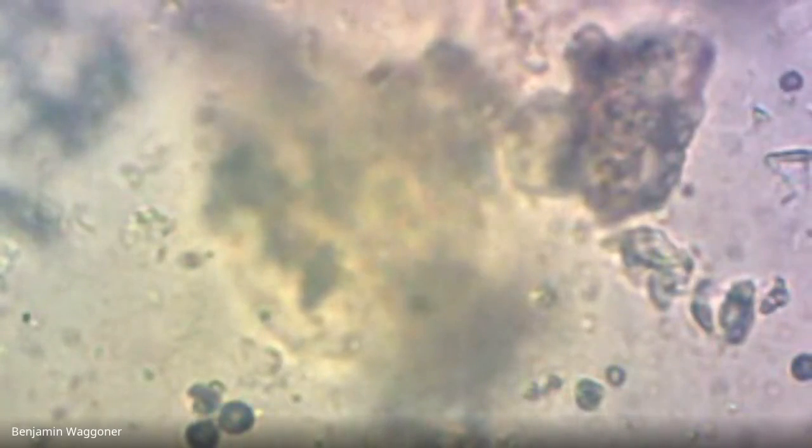With a little practice, you can tell the difference. A lot of this twitching is just Brownian motion. I'm going to invoke a slightly lower power, but there's definitely some small flagellates in there. So yeah, you can see that area of motion right there.